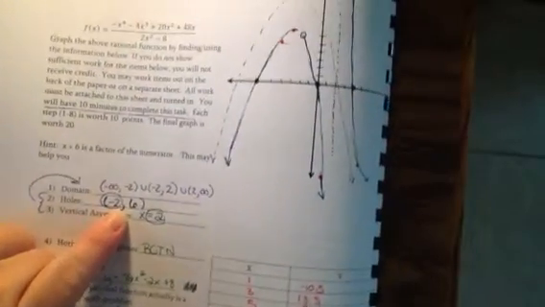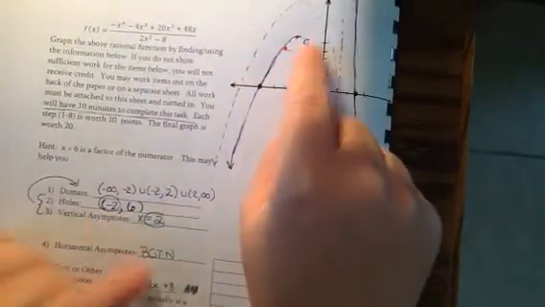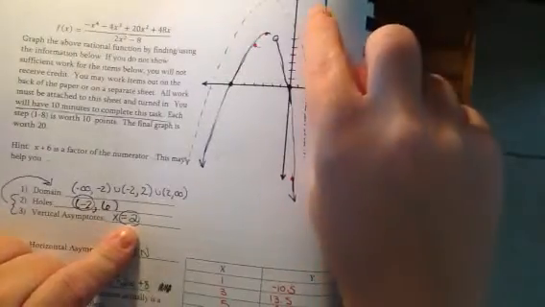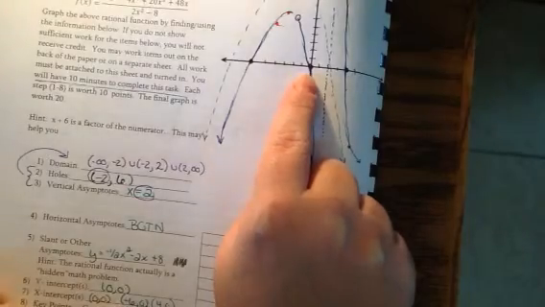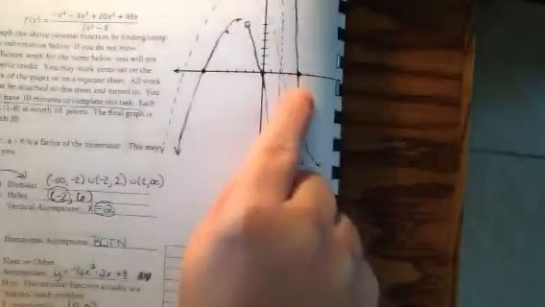So on page 132, all I did was I went through and I graphed all the stuff that I knew. So I graphed a hole at (-2, 6), about right there. I graphed a vertical asymptote right here at x equals 2. No horizontal asymptote. And then I did my y- and x-intercept of (0, 0). And then I also had x-intercepts of (-6, 0) and (4, 0).